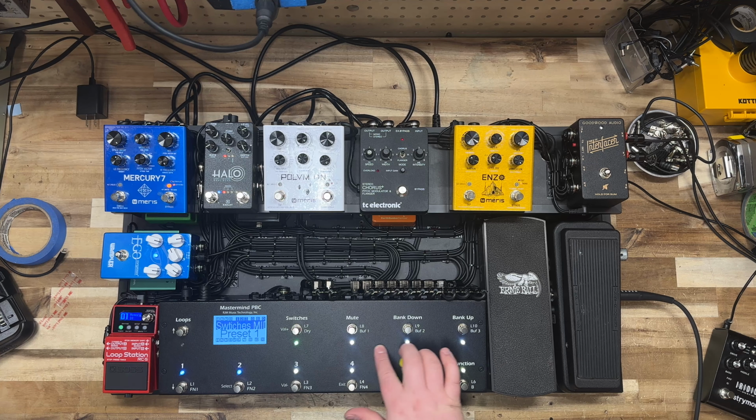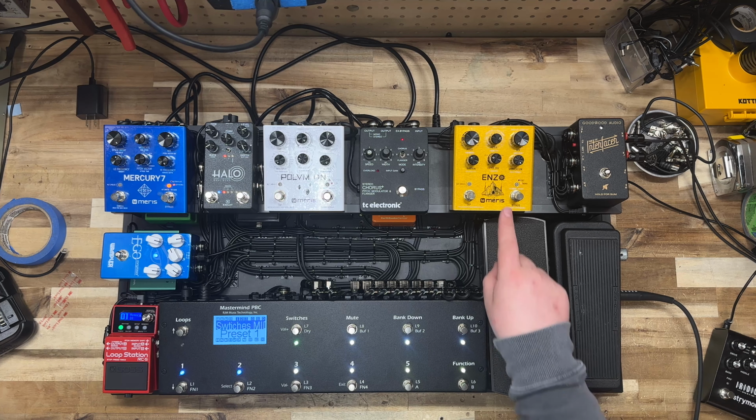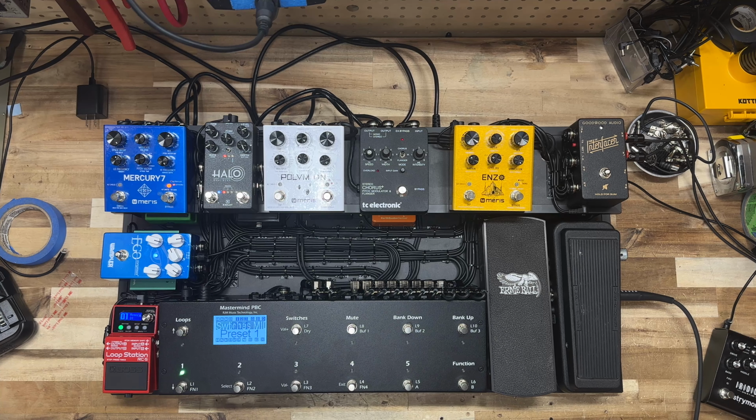These 3 up here are going to be your buffers. This will be your dry. These are going to be your Mercury 7 up and down. So left is up, right is down. So we got blue, white for the poly, and yellow for the Enzo. We can just hit that to go back to home.